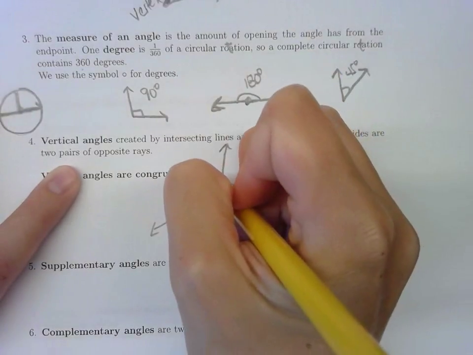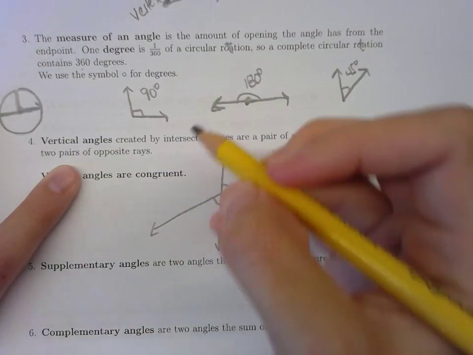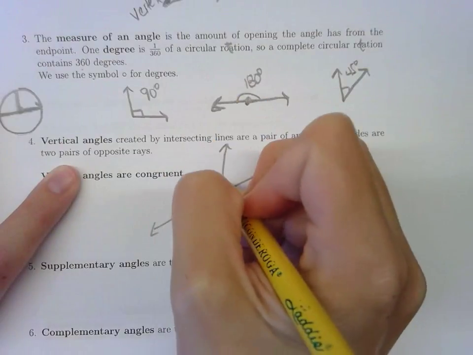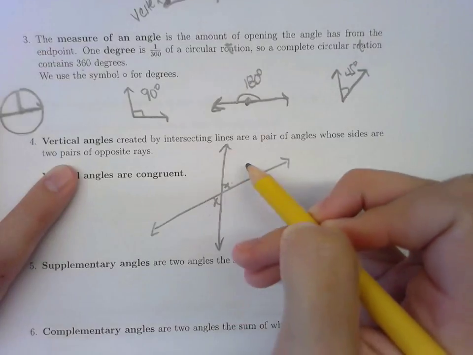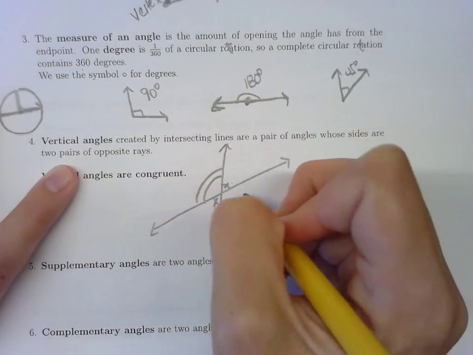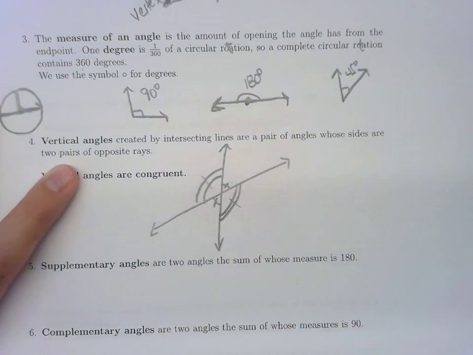So for example, this angle and this angle are vertical angles. They're congruent, which means their measures are the same, which we normally denote with this line here. I don't know what these measures are, but I know that they're the same. Also, these 2 angles are the same, because they're vertical angles.